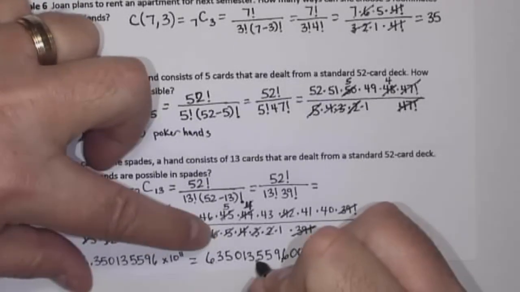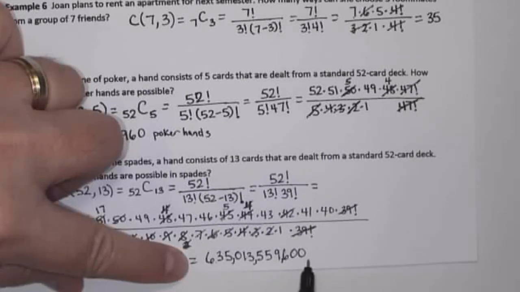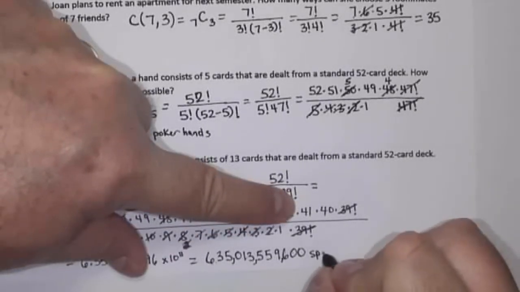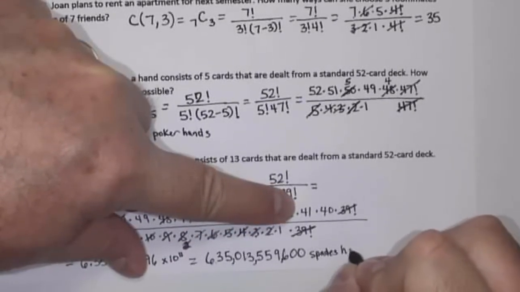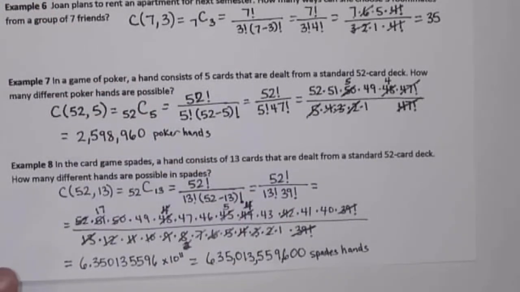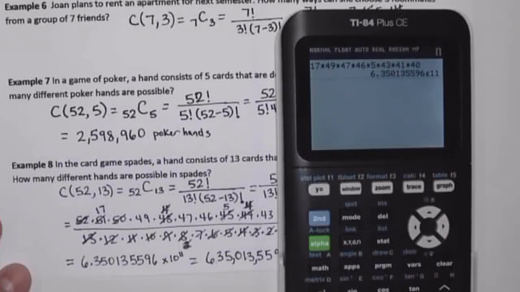So what number is that exactly? Well, that is 635,013,559,600. So there's 635,013,559,600 different hands that are possible in spades. That's a lot of hands. Now again, if your calculator has the capability, it's much easier to just type that in directly into your calculator.